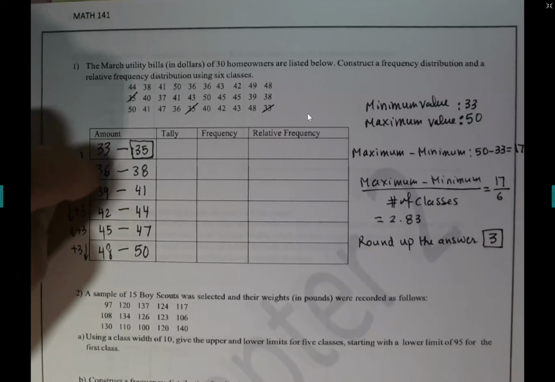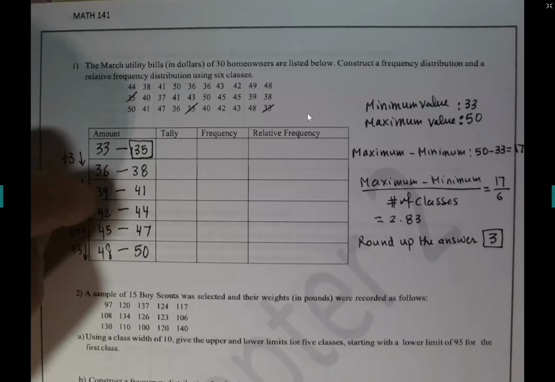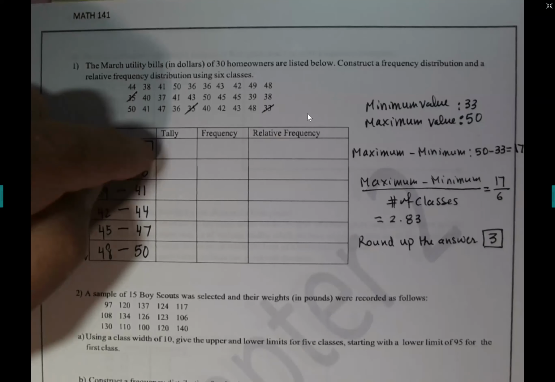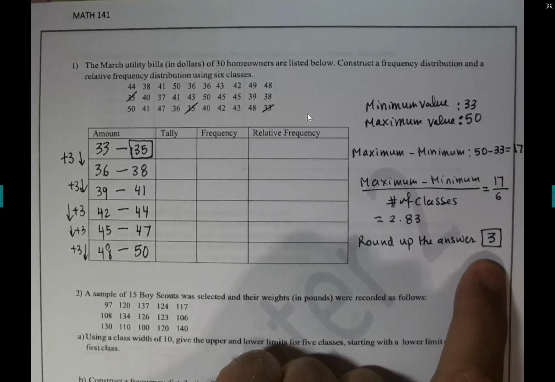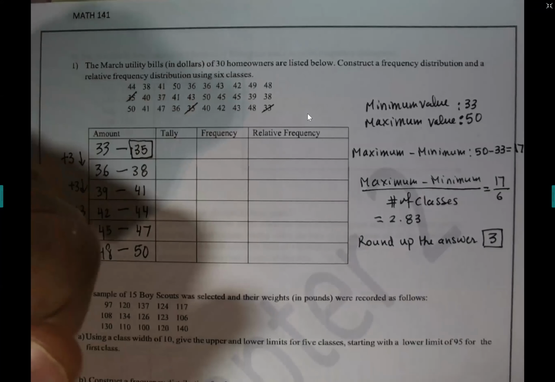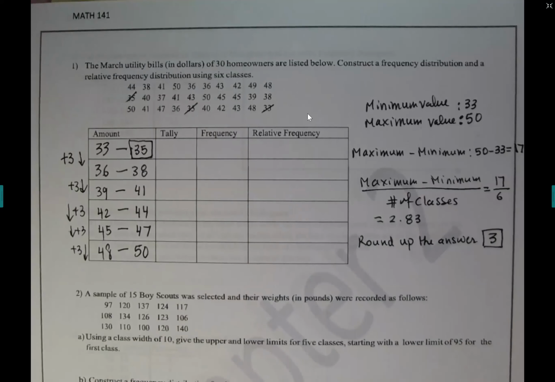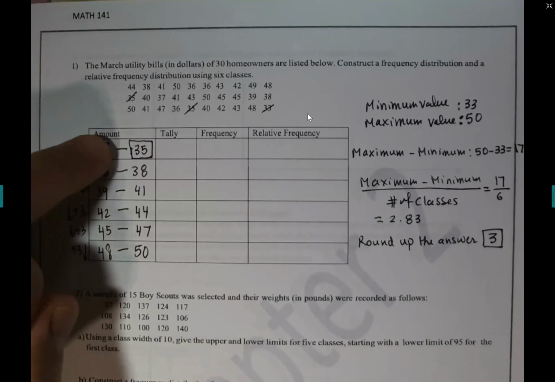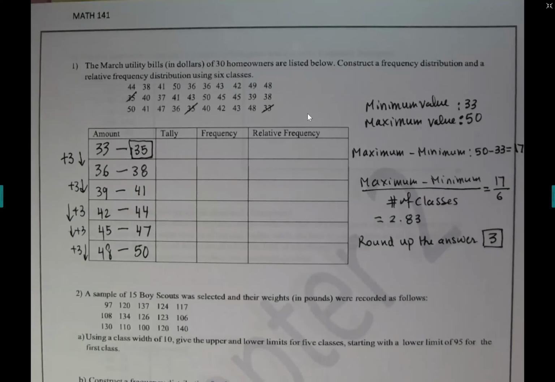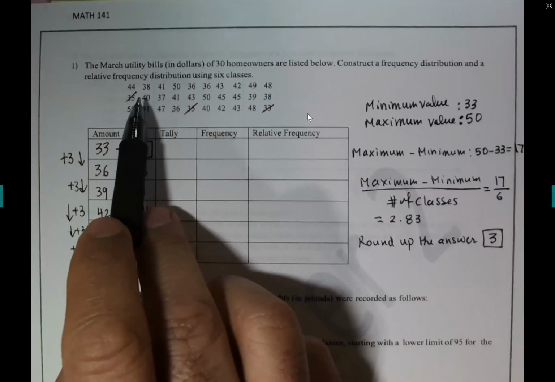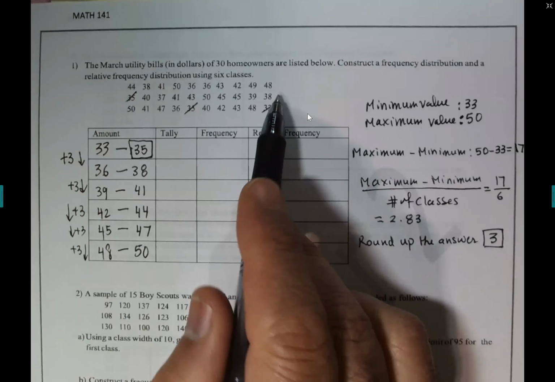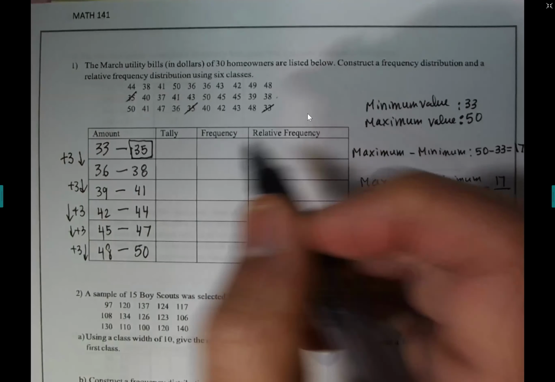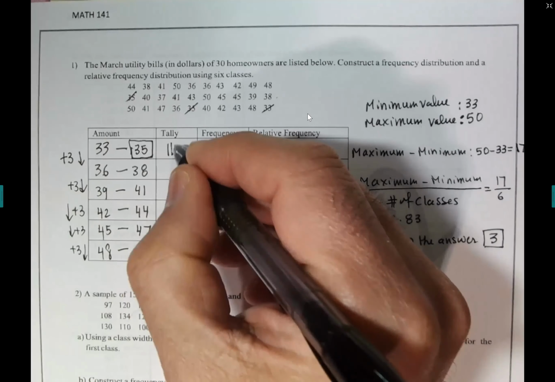Between 33 and 36 is a 3. Between 36 and 39 is a 3. So we don't do differences this way to match it with the 3. It always matches this way, vertically. And the width of this interval actually is 3, as I counted to you. Count them, 33, 34, 35. It's 3 values. Okay. How many values in the data set are there between 33 and 35? I think I counted 3 of them. That's how we tally them.